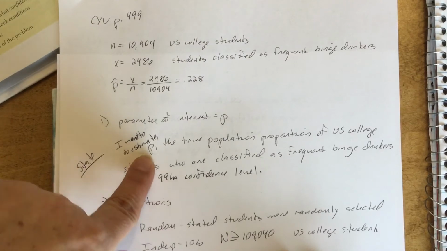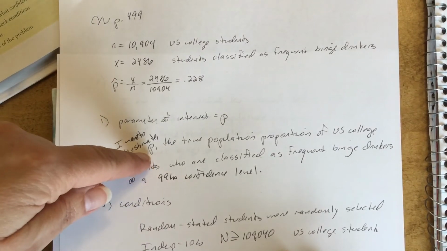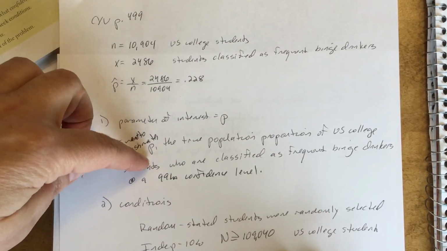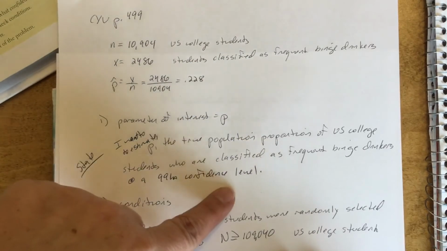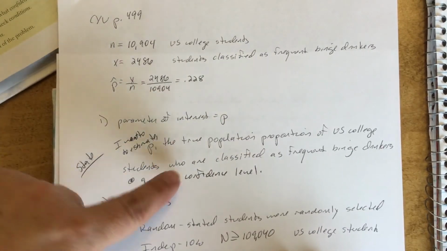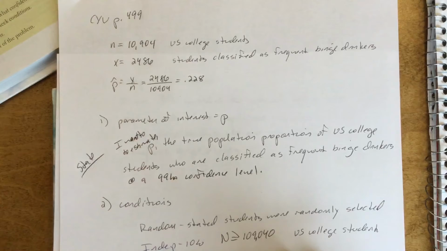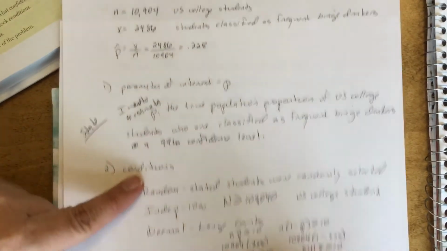So when I do my state, I always state what I want to estimate. It's either going to be P or mu, which we'll do next, or some other stuff later on. State what you're looking for, and then state the confidence level. I'll tell you right now, sometimes I forget to do that, and I go back and put it in there. Nobody ever knows.